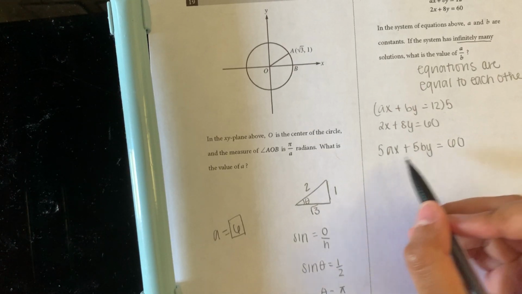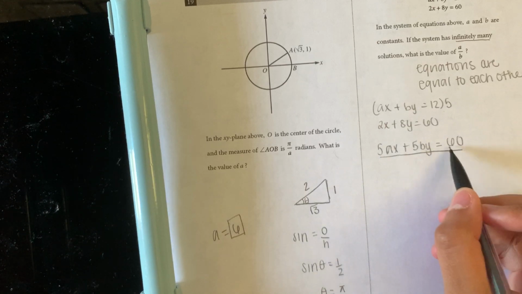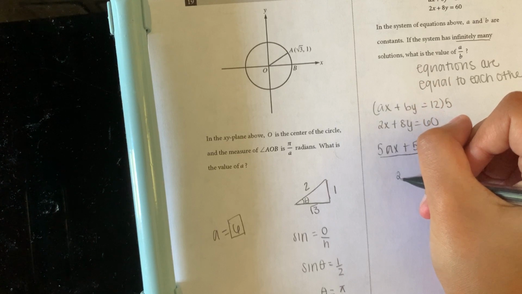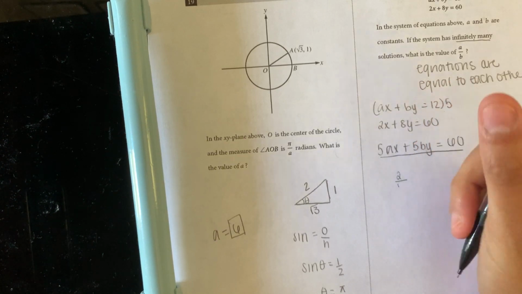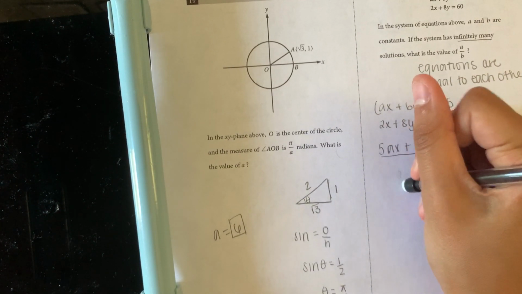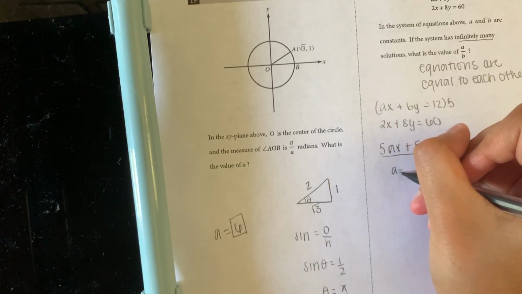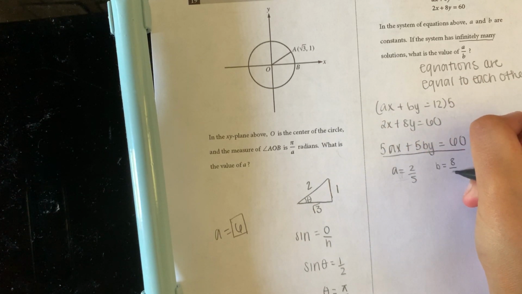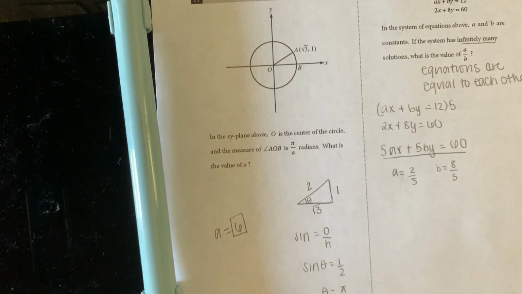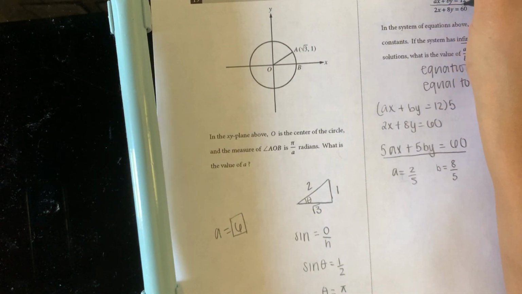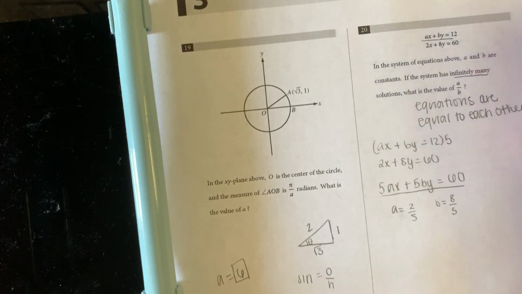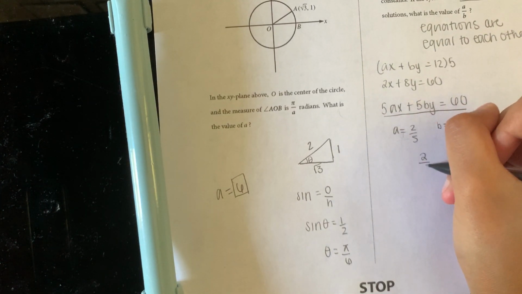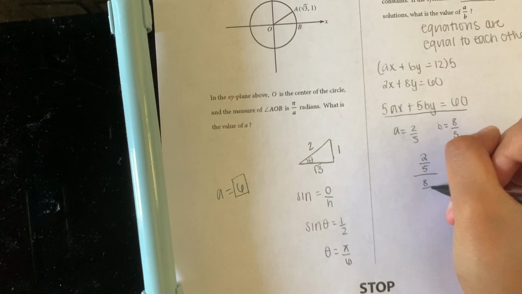So as you can see, this right here is 1/5 of this. So a is equal to 2 over 5, and b is equal to 8 over 5, as this equation right here is 1/5 of this. So a over b, we have 2 over 5 divided by 8 over 5.